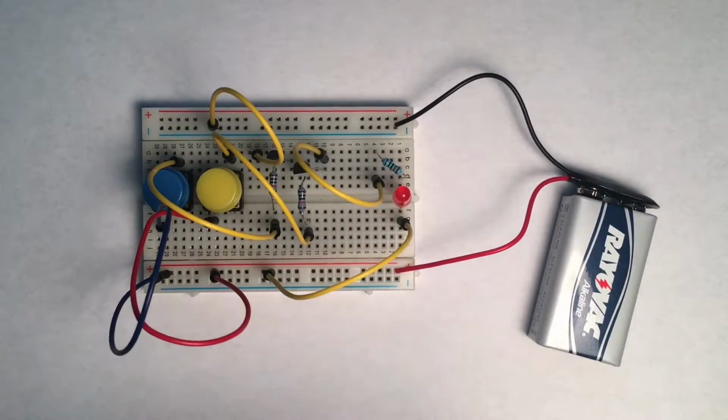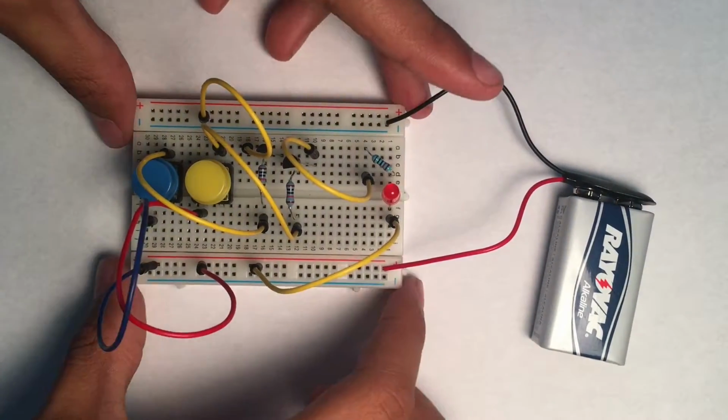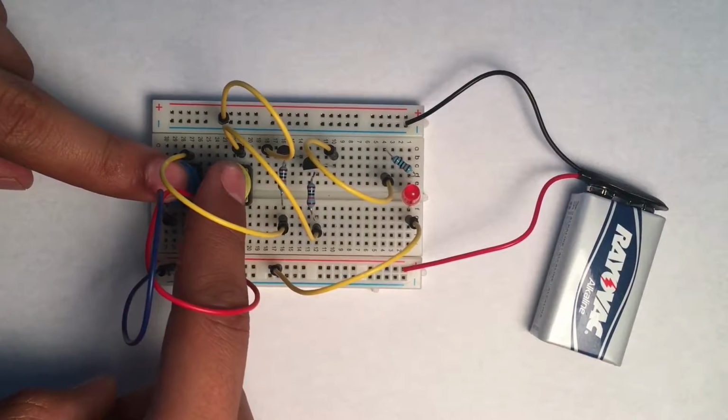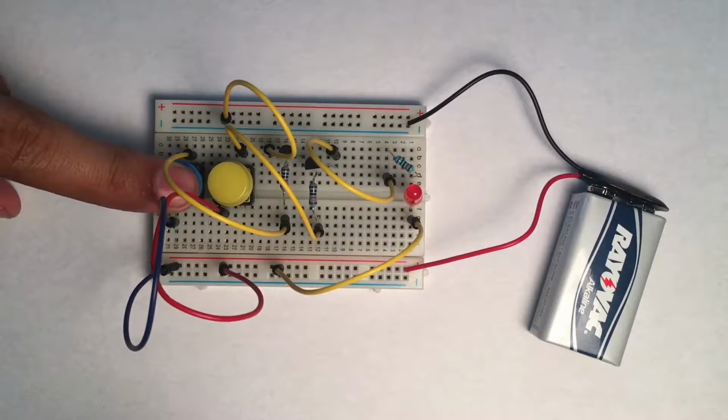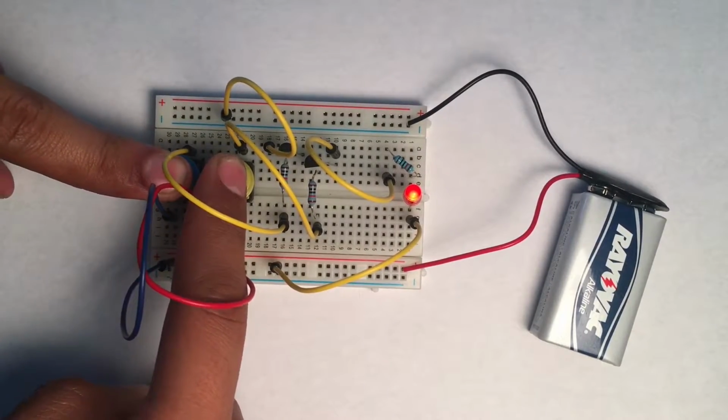Alright, so our switches just died on us, but it's still the same basic principle. This is an AND gate, and that means that both of these buttons have to be pressed in order for there to be a light. So if I press just one of them, nothing happens, but if I press both of them, the light turns on.